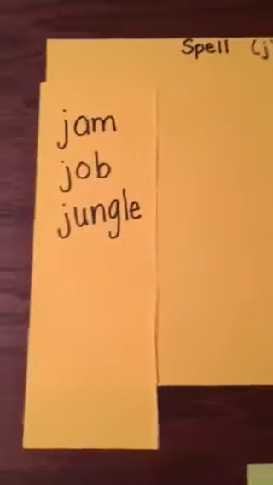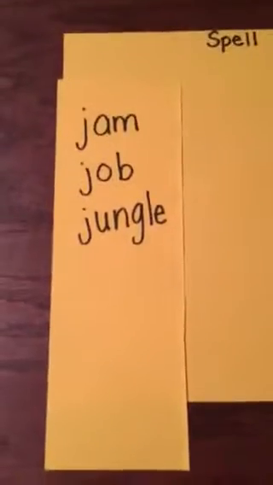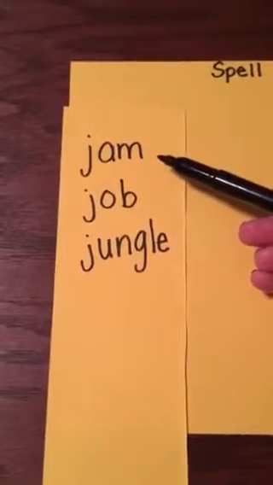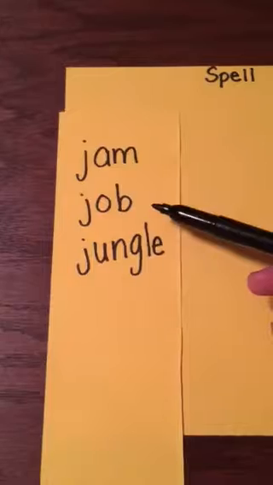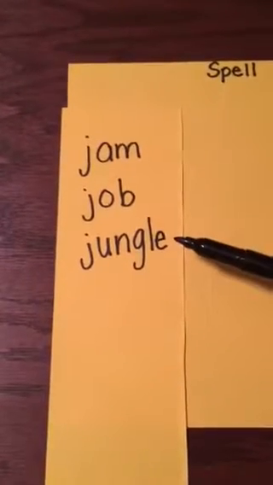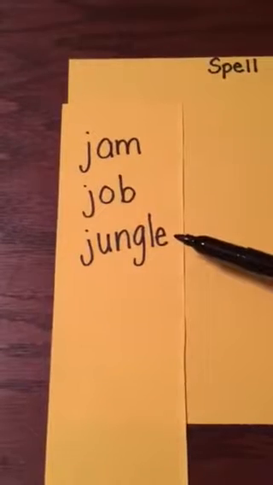There are many ways to spell the J sound. Let's look at one way to spell the J sound. Look at these words. We have J-A-M, jam, J-O-B, job, J-U-N-G-L-E, jungle.